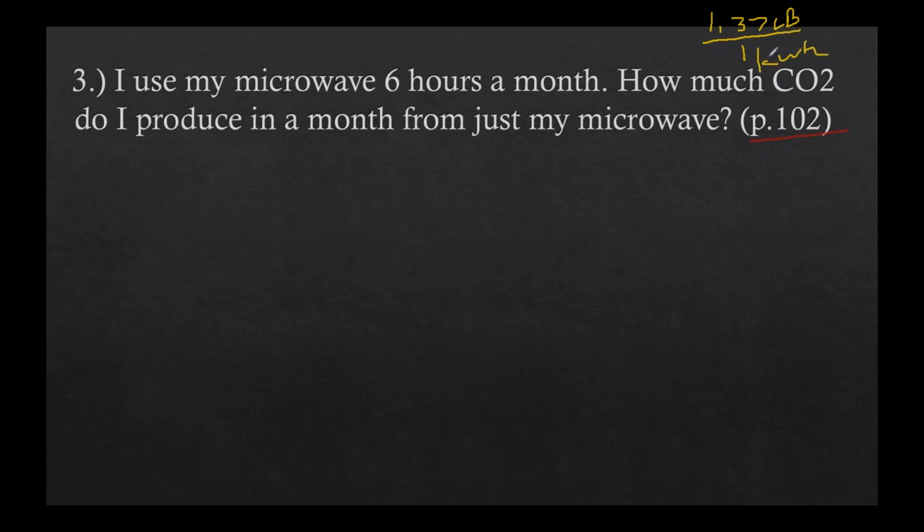So let me just walk you through this one. I use my microwave 6 hours a month. How much CO2 do I produce in a month from just my microwave? All right, so if you look at page 102, you see that a microwave produces 1,500 watts. And from this first step, we have watts. Our next step is to change that to kilowatts.